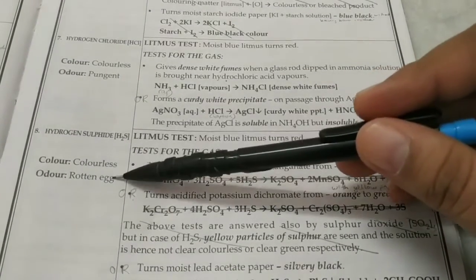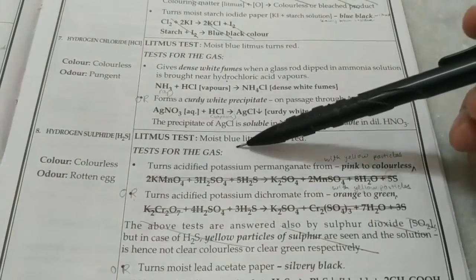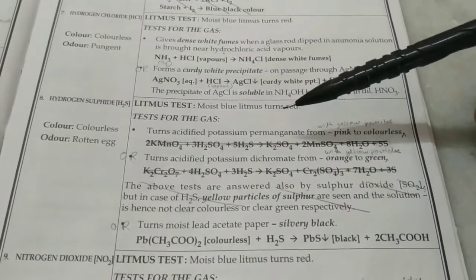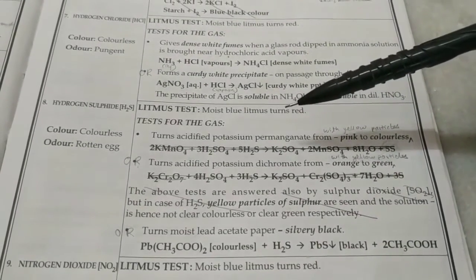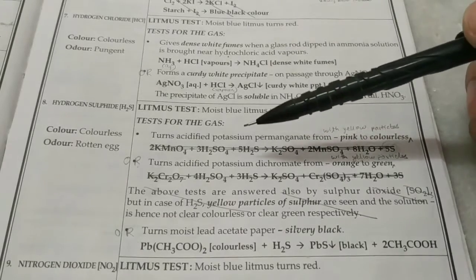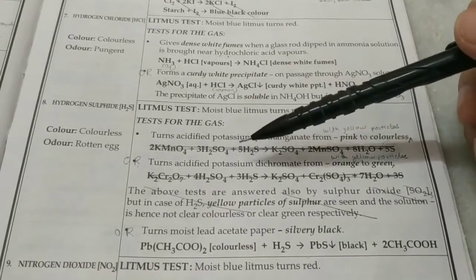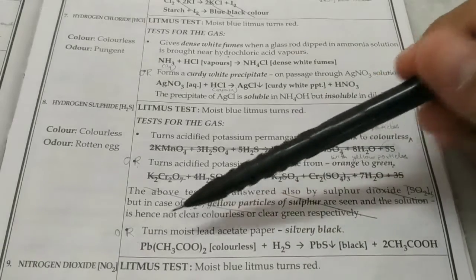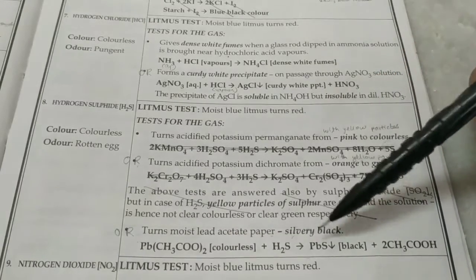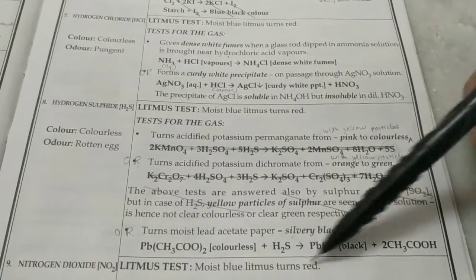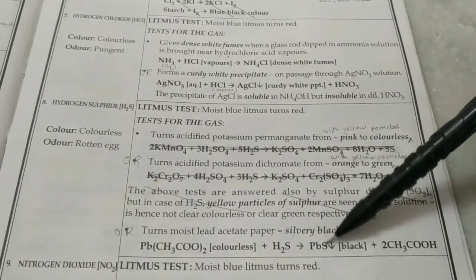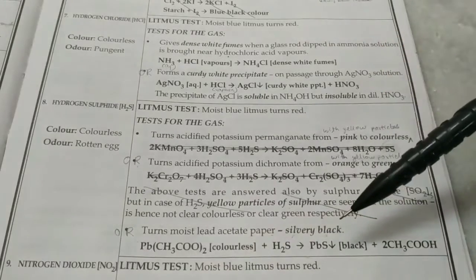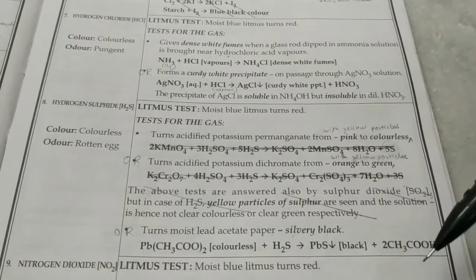By the way, H2S has a rotten egg smell. It is also an acidic gas. But if you are asked to write a test for H2S, I wouldn't recommend either of these two, although it would be correct. The best test is this, a clear-cut test. It turns moist lead acetate paper silvery black. And as you can see, that is because of the formation of lead sulfide. This is lead acetate. So learn this equation.